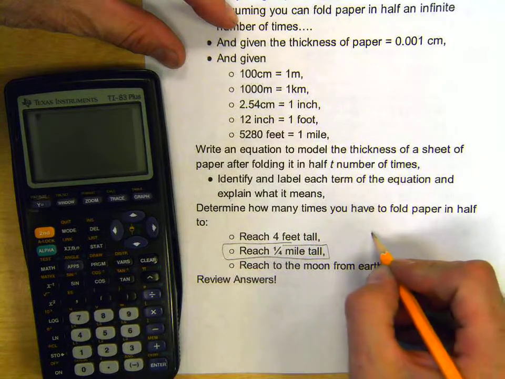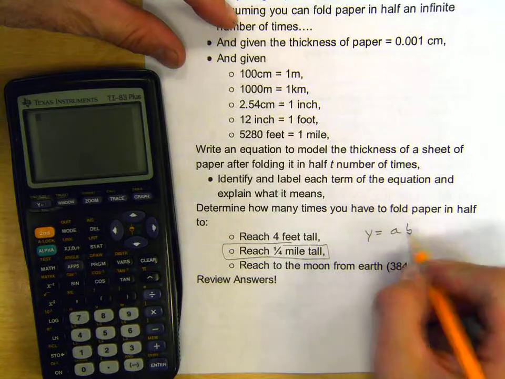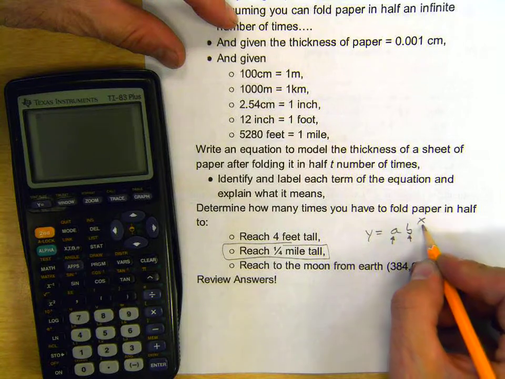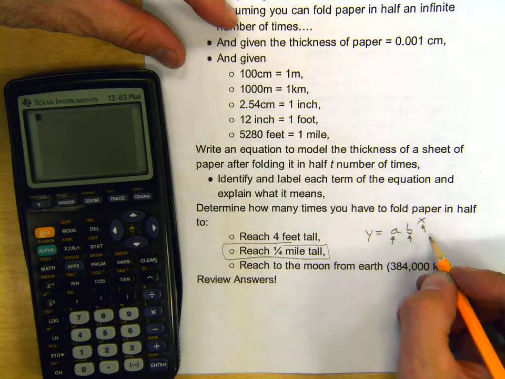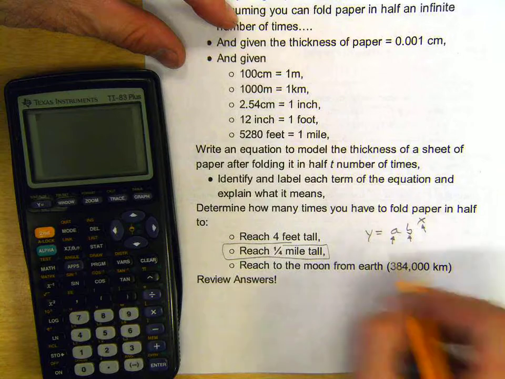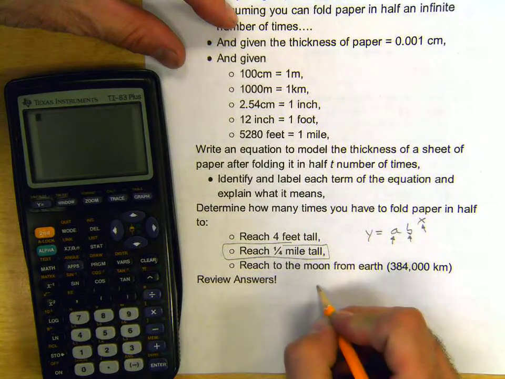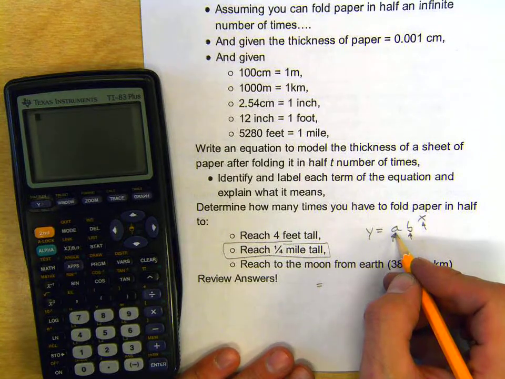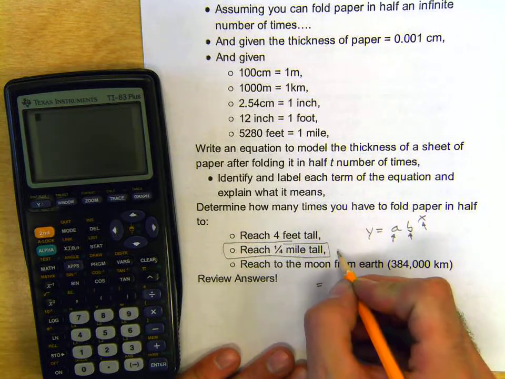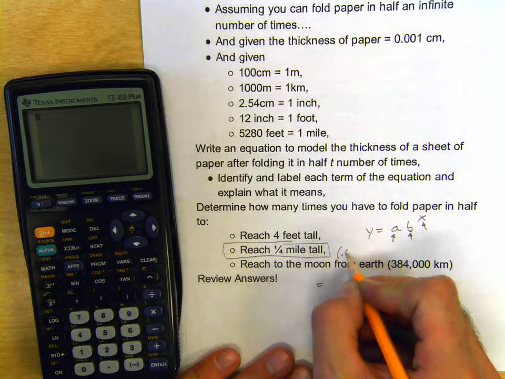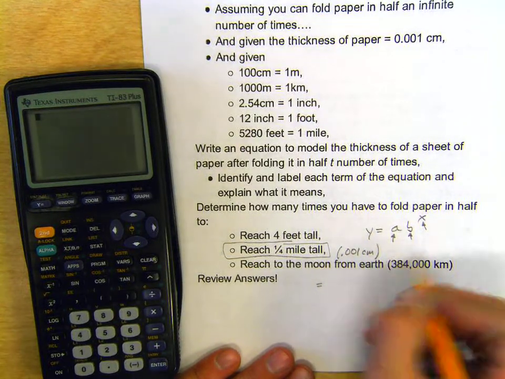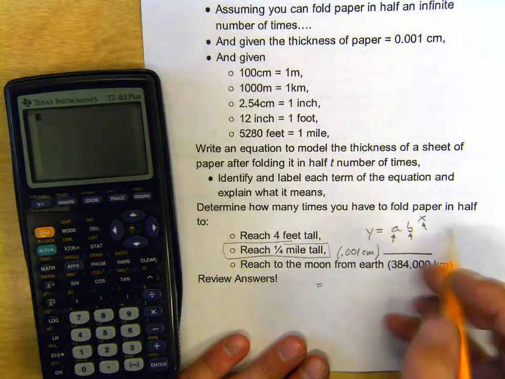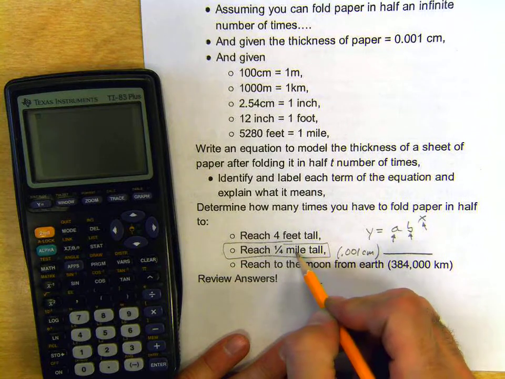Well, you'll recall y equals ab to the x, where this is the starting value, this is the growth factor, that's going to be the number of time periods. But in our case, we want to have the starting thickness, okay? And so our starting thickness is going to be 0.001 centimeters. The problem is that we need to figure out our thickness in miles.